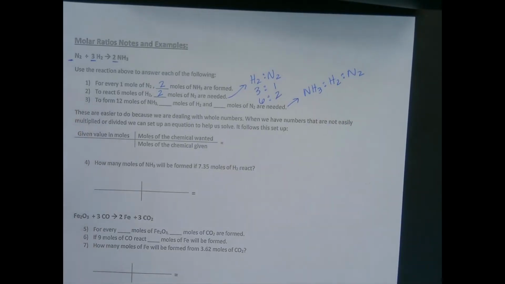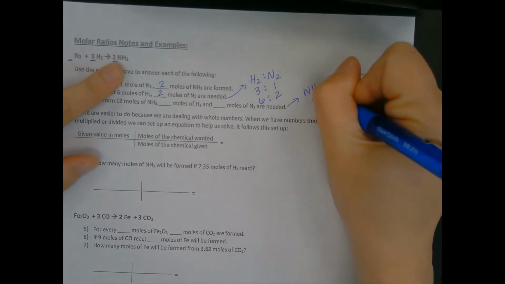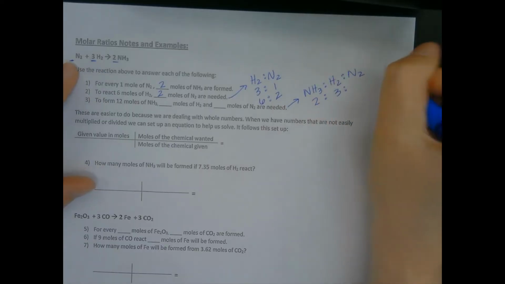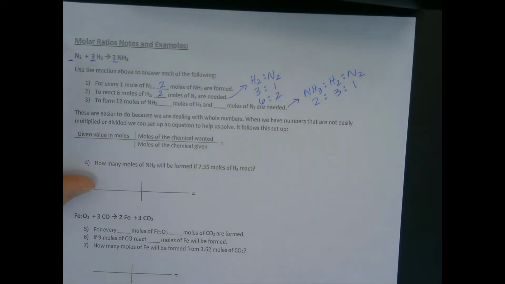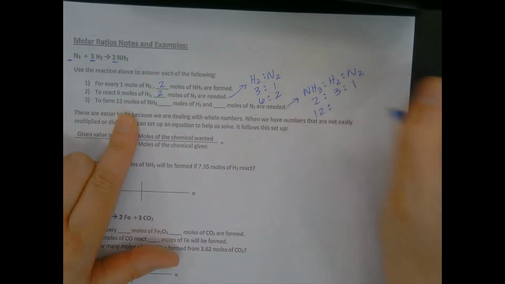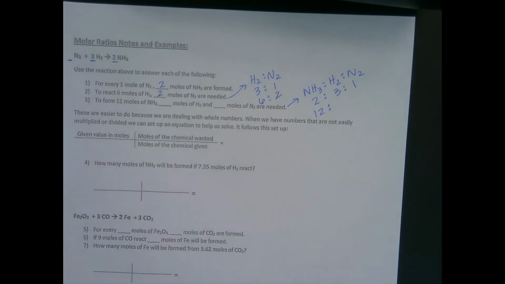So if I just look at the coefficients from the balanced reaction for this ratio, 2 moles of NH3 are produced from 3 moles of H2 for every 1 mole of N2. Okay, and in the question, it says, well, what if you're forming 12 moles then of NH3? Thinking, how much of the other stuff are you going to need? Turn to your neighbor and tell them how much of the other stuff are you going to need?